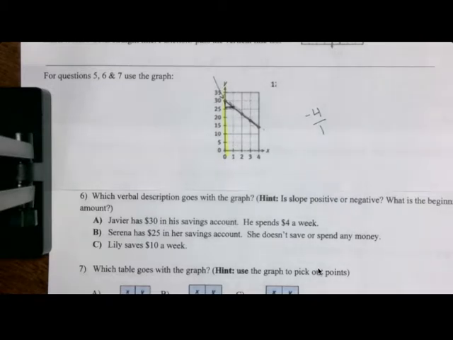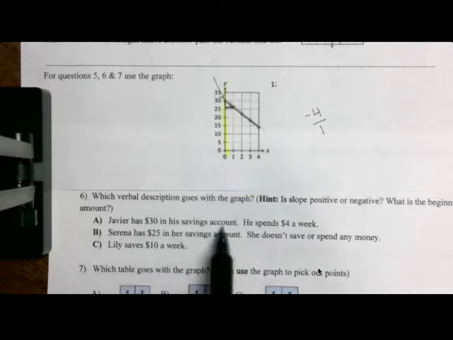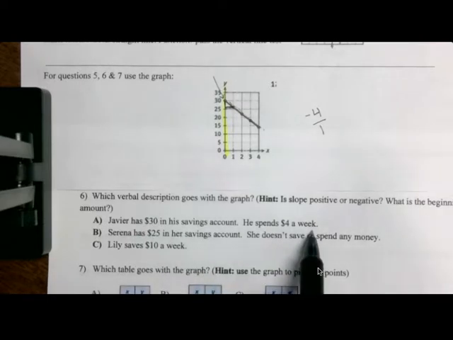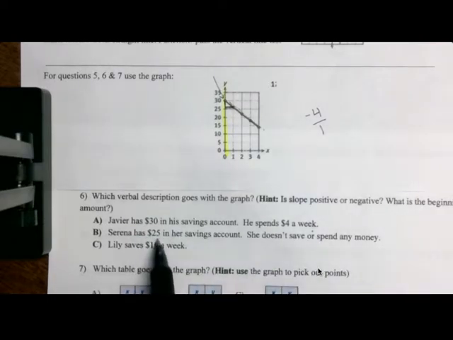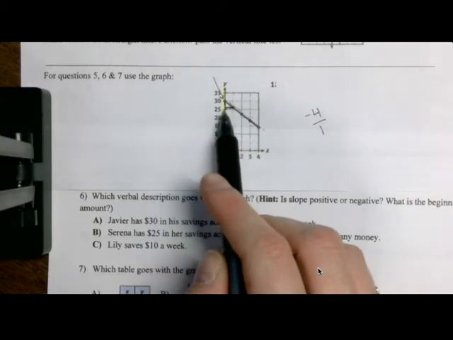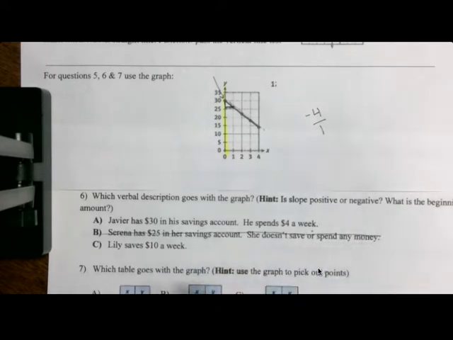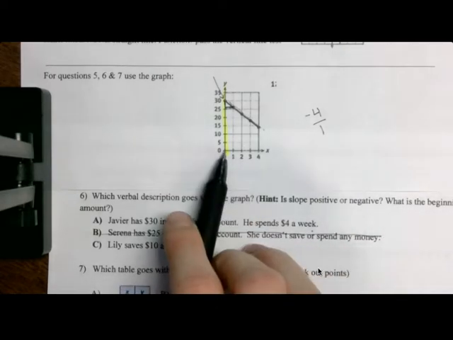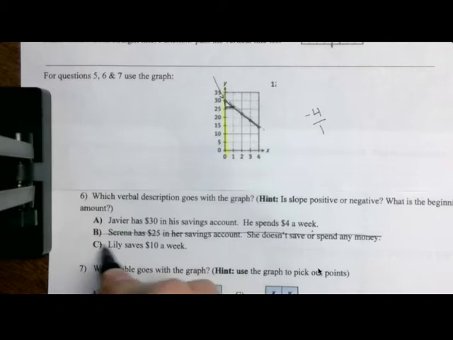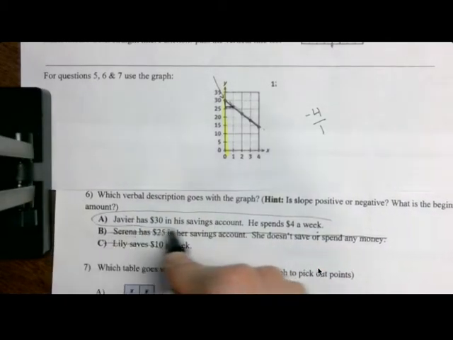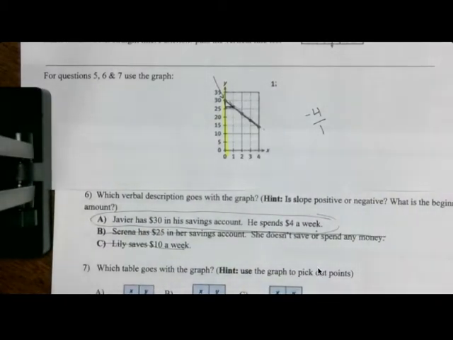So again, because you answered the previous one correctly, this should be easy because you should be looking for the same numbers that you used. Okay, so again, you're starting with 30, you spend 4. Okay, if you started with 25, then you would be here to begin with. And save or spend any money means that you have a straight line. Lily saves $10 a week, right? That would be going positive, not negative. So for number 6, you should have A as an alpha.